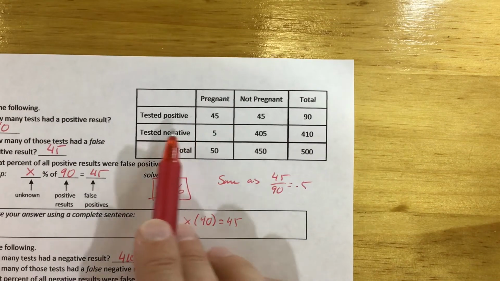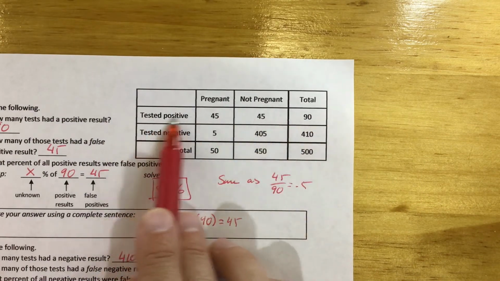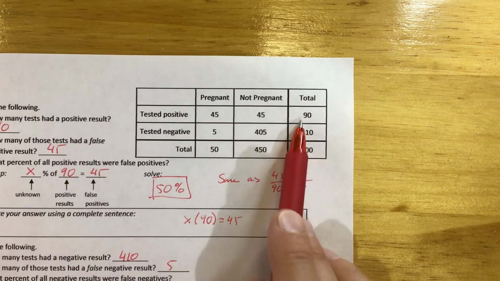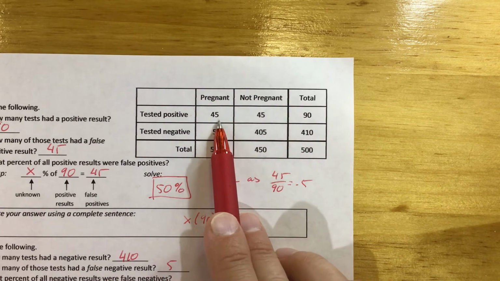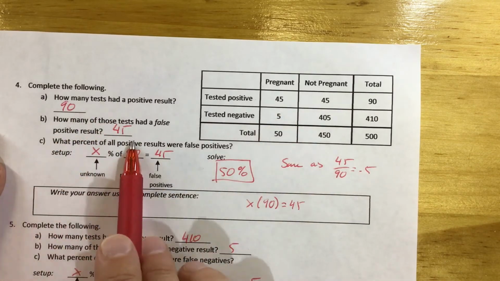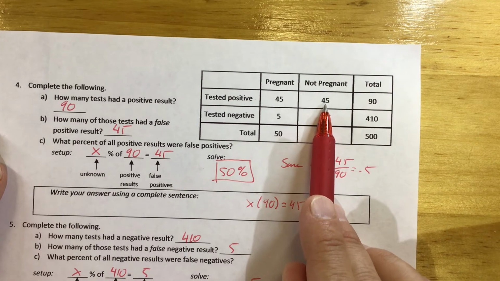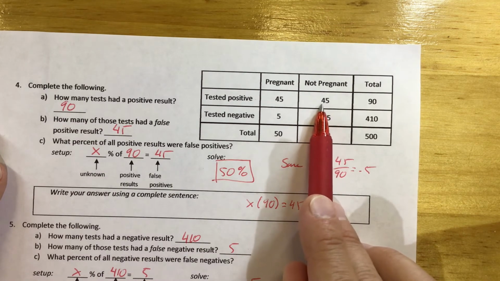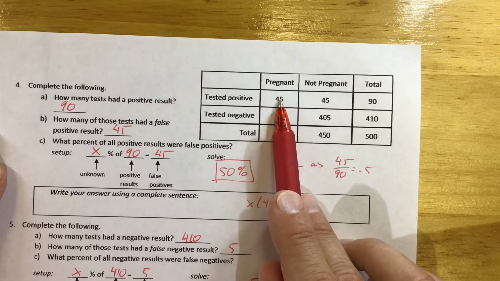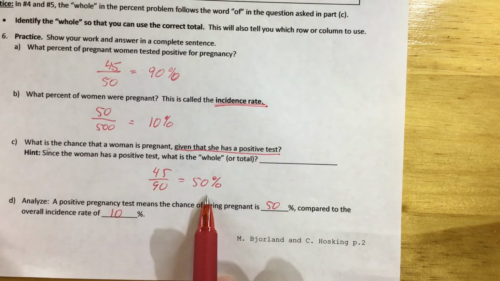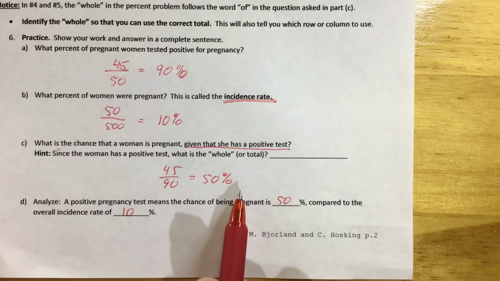So we go up here, and we're just looking at that row. What is the chance that she's actually pregnant? There were 90 positive tests and 45 that were not. By the way, this is going to look very similar to problem number 4, except 4 was focusing on the false positive, which was that number. Now we're looking at those that actually are pregnant. The calculation's the same though. It's going to be 45 over 90, which comes back as 50%.